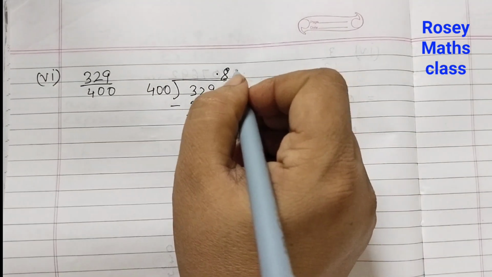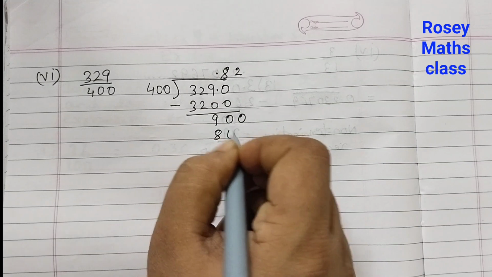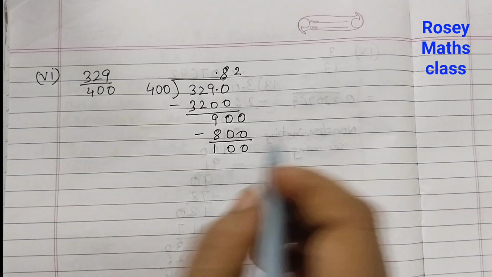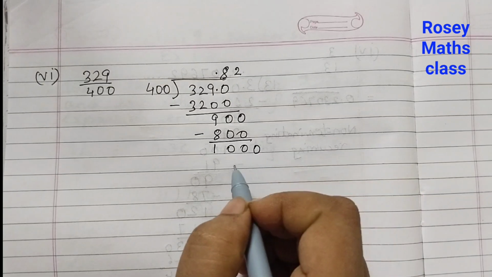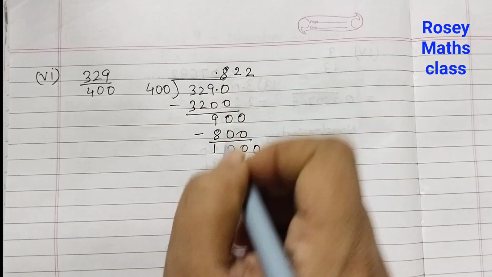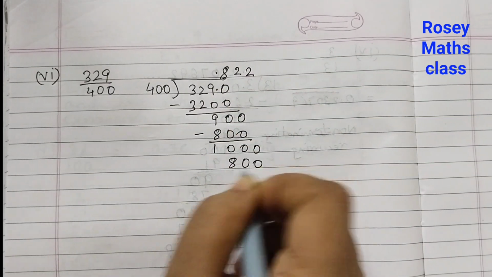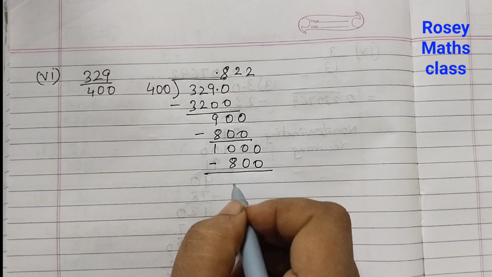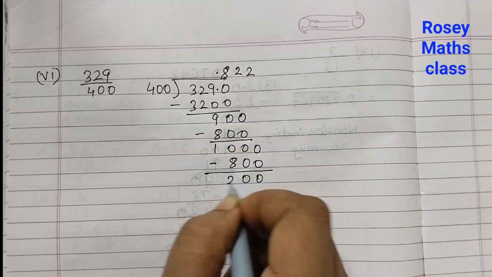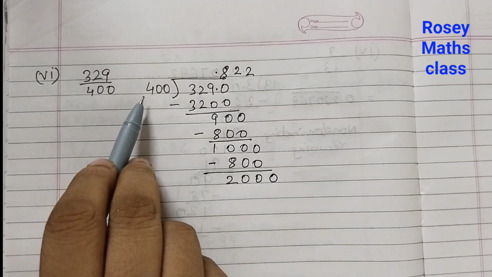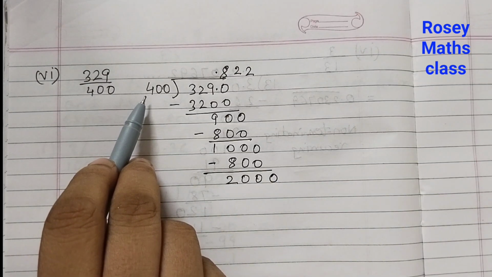400 into 2 is 800. Subtract, 0, 0, 1. Put a 0 here. 400 into 2 is 800. Subtract, 1000 minus 800 is 200. Put a 0. 4 fives are 20.